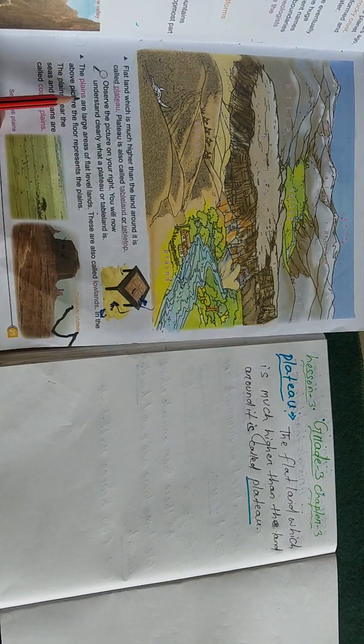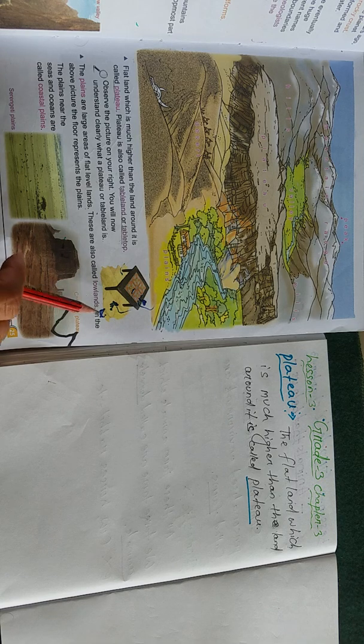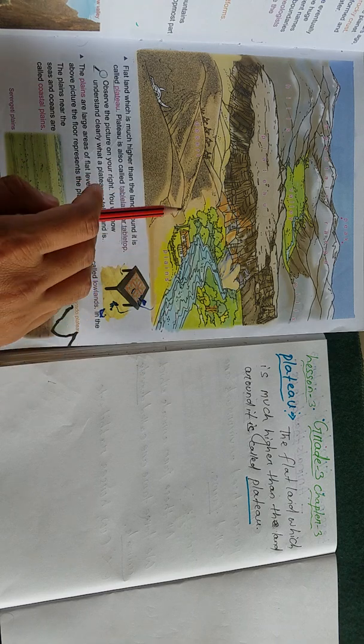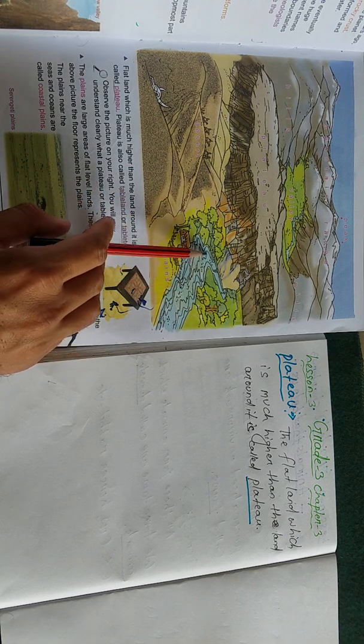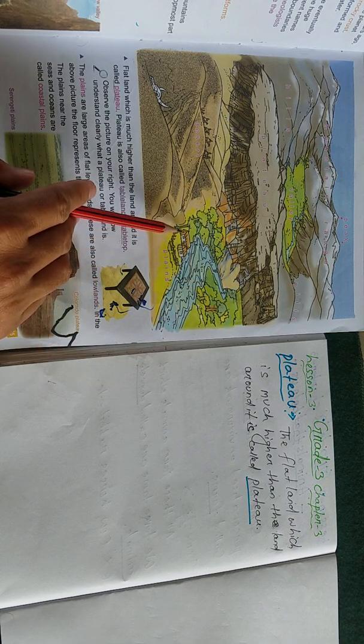Next, the plains are large areas of flat level land. These are called lowlands. In the above picture, the floor represents the plains. See students, here a river is flowing, and houses are there.